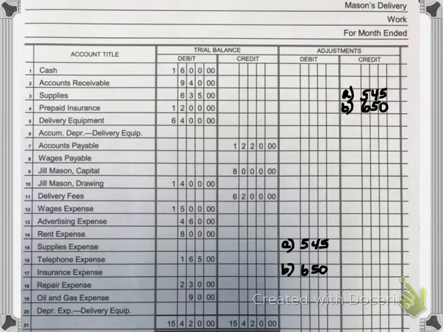Our debits equal our credits for entry B, so we will move to entry C, which says depreciation on delivery equipment, $600. They give us the depreciation. We do not have to calculate it. So we simply must make the adjusting entry. The adjusting entry for depreciation is always a debit to depreciation expense and always a credit to accumulated depreciation. So we will go down on our worksheet to find the depreciation expense line.